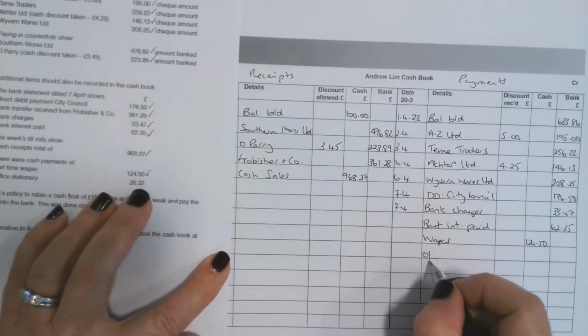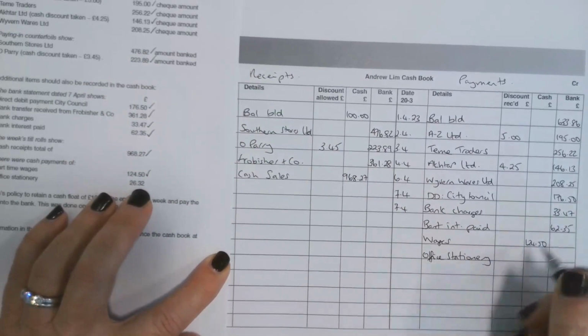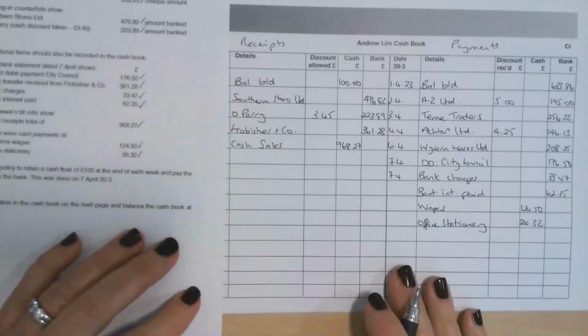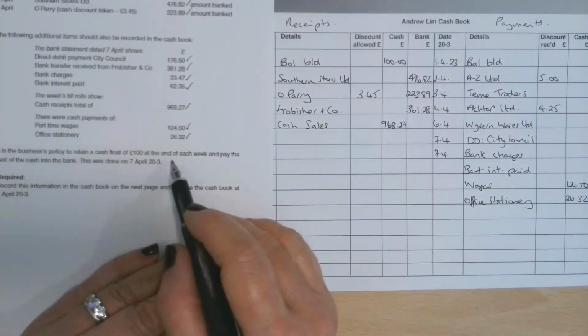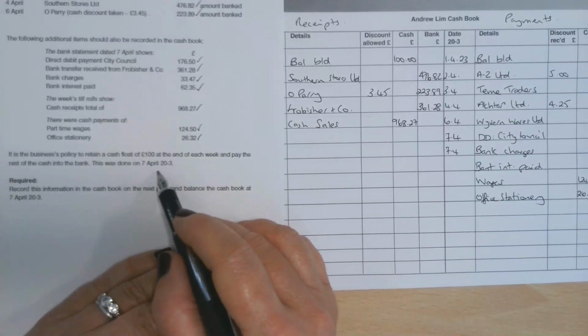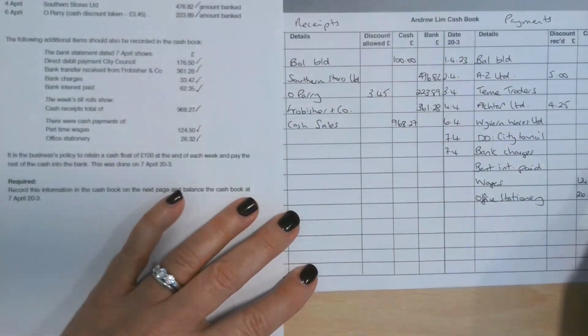And we've got office stationery, £26.32 going in there. Now, it's the business's policy to retain a cash float at the end of the week and pay the rest of the cash into the bank. This was done on the 7th of April. So presumably we're going to have more cash than £100.